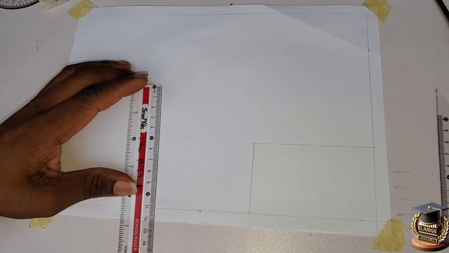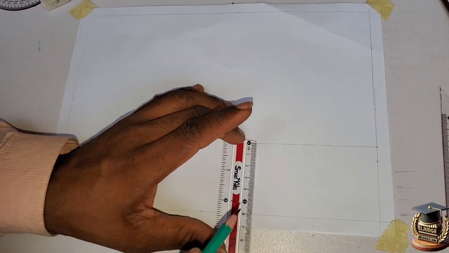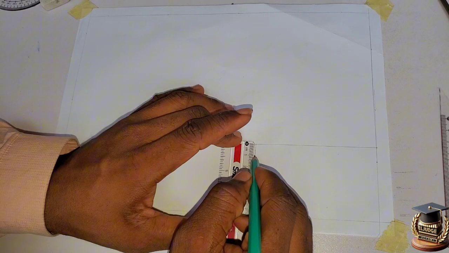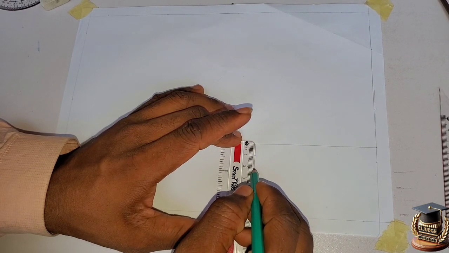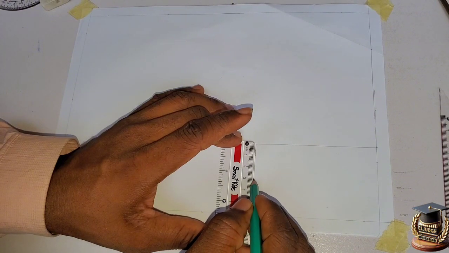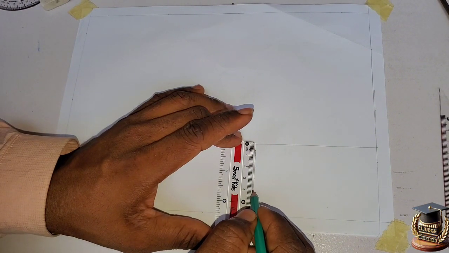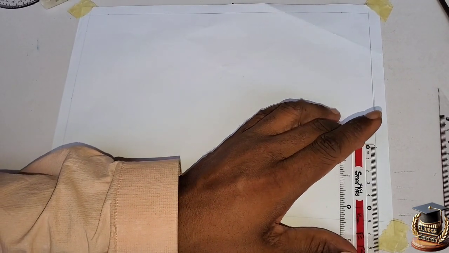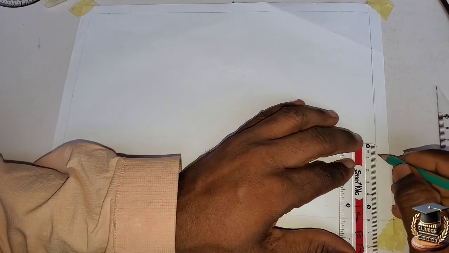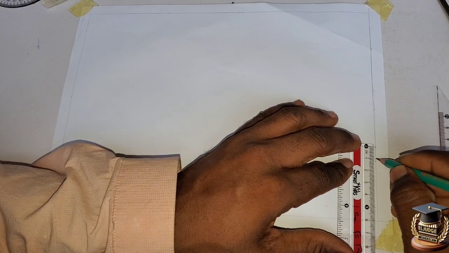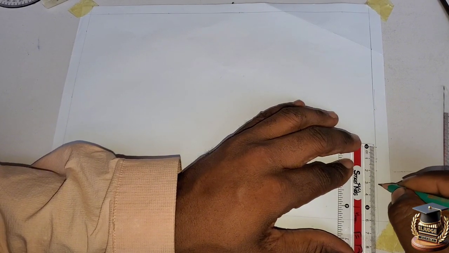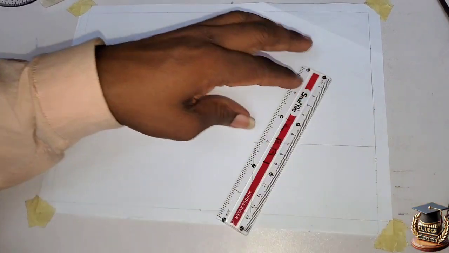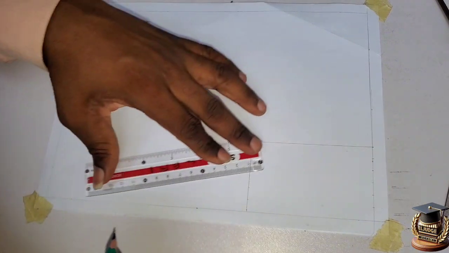So we can divide this into 5 lines, or 6 lines. Or we can also divide into 5 by saying 1.2, 1.2. But I'm using 1 centimeter for each line. 1, 2, 3, 4, and 5. You can join these lines together.